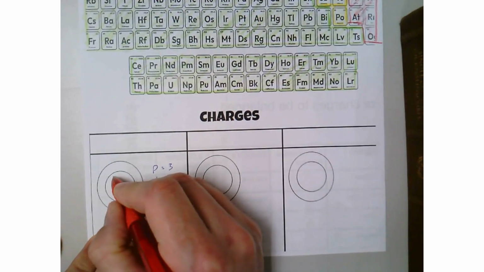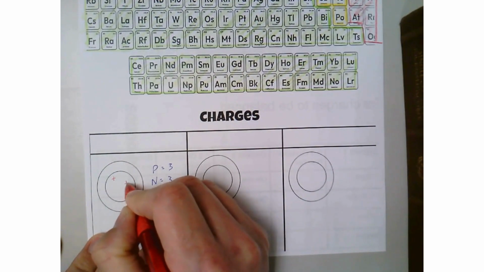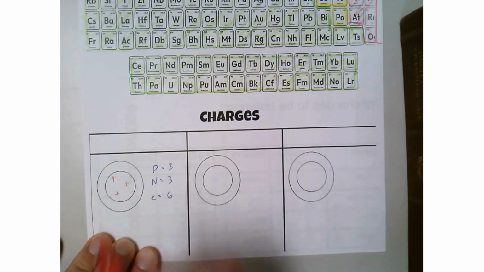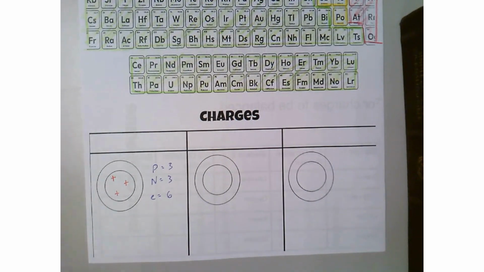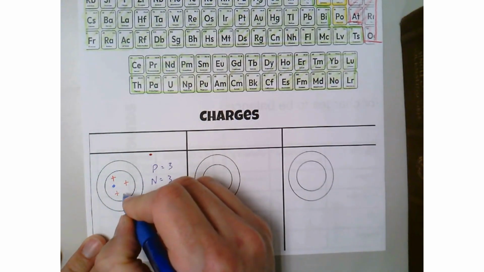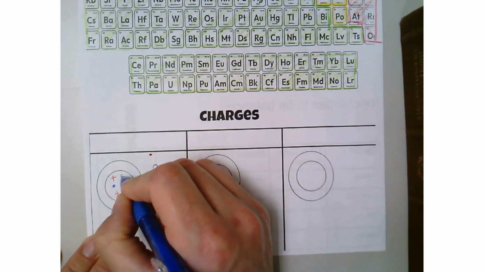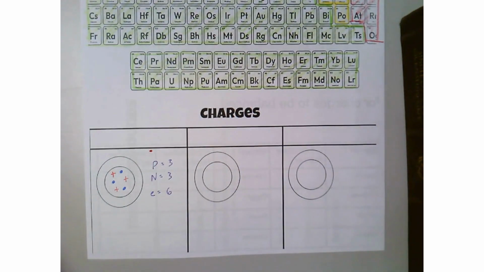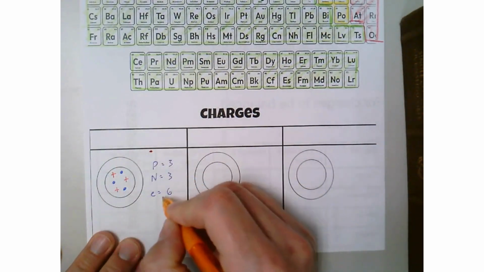I'll go ahead and draw the protons on the inside. I'm going to draw those with a plus. The neutrons, I'm going to draw those with just a dot or a circle if you want to do that. There's going to be 3 of them. And then the electrons, I'm going to draw with an orange color. So there's 6 of them.